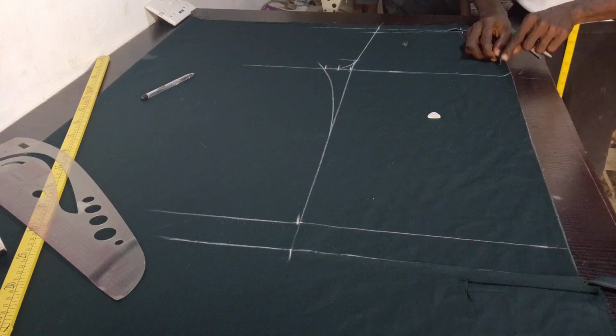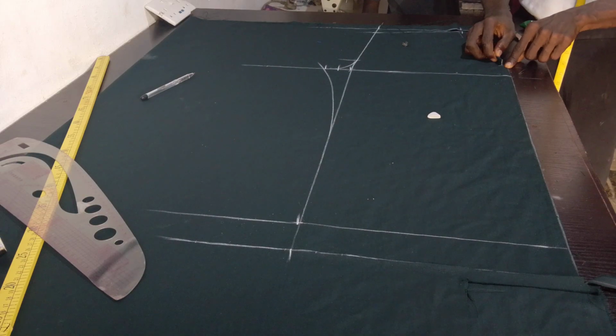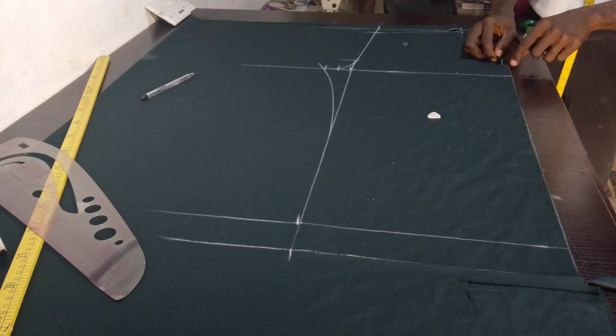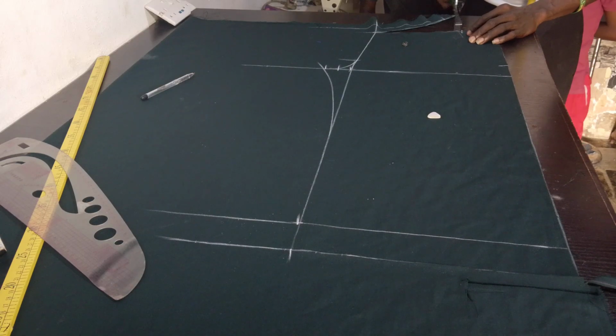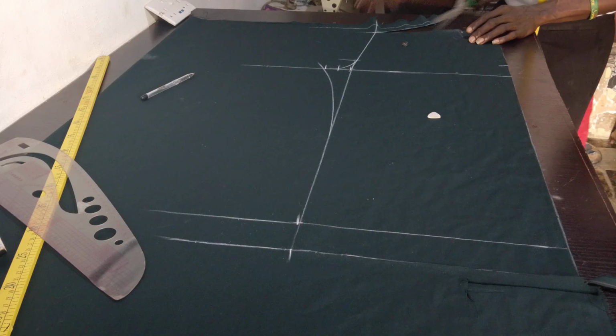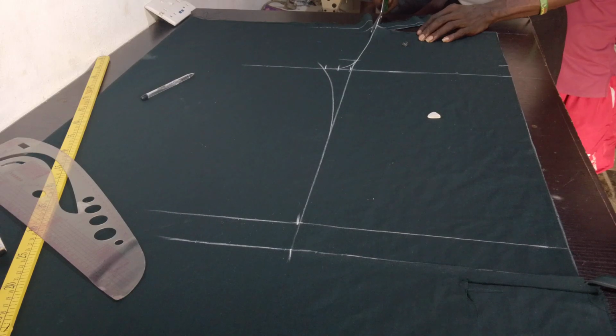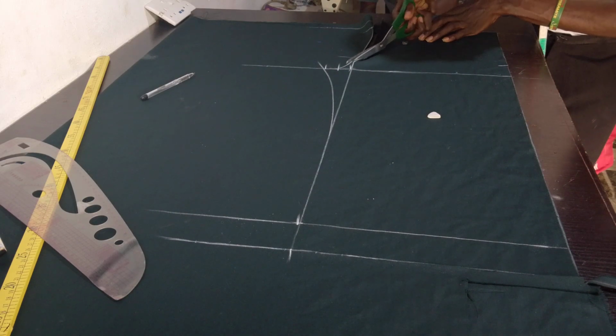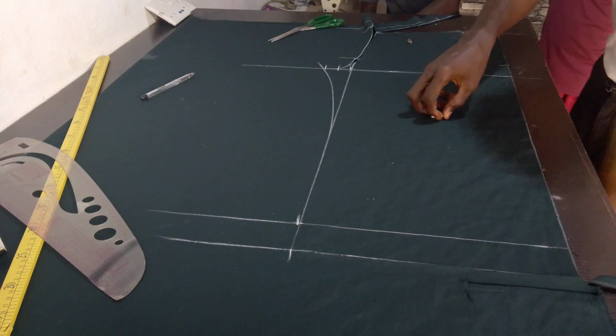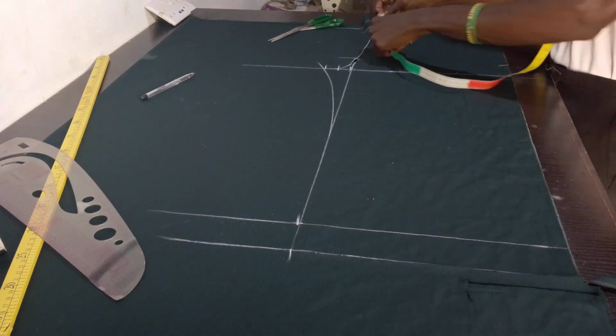You notch your pocket depth by ½ inch inward. Then you notch the pocket width by 3/4 inch. That is 0.25. You go down now. Then for your zip allowance, I forgot. Your zip allowance, you measure from here.